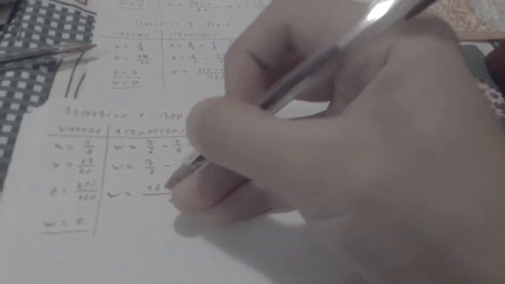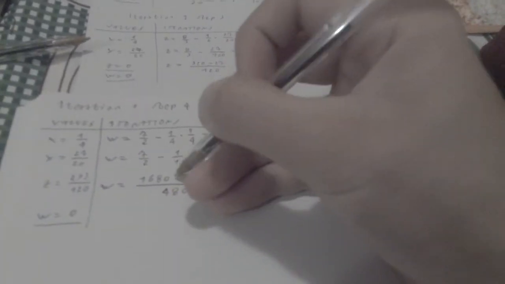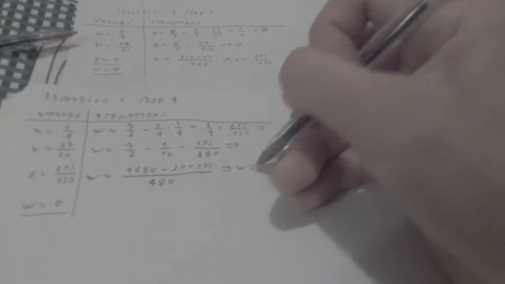Therefore, we have 1,680 minus 30 minus 293. So w is actually equal to 1,357 over 480. Yeah, those numbers don't actually look good, but I made this problem up myself, so it could be anything. Okay, so let's go on.